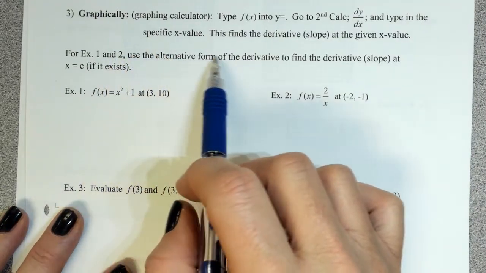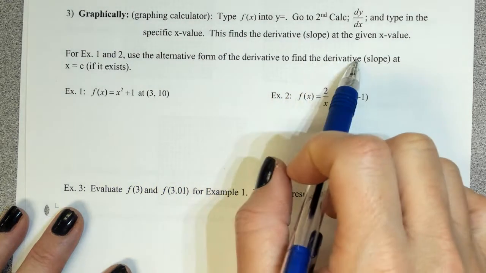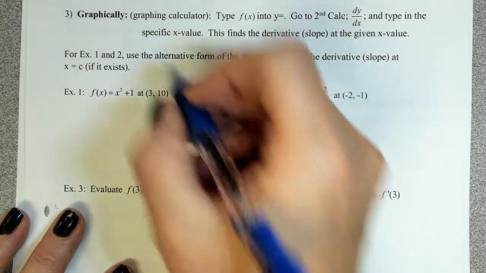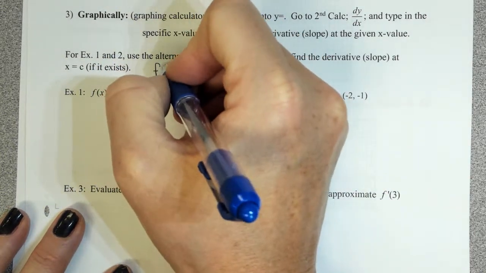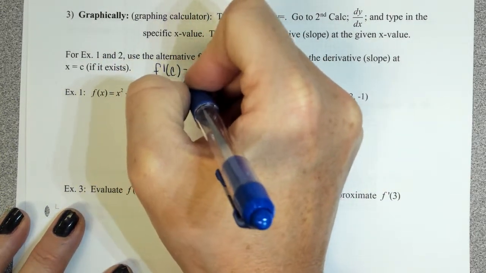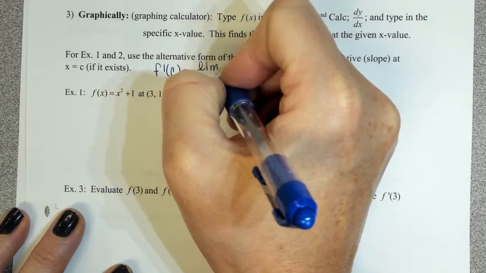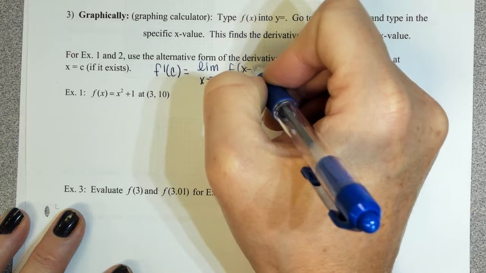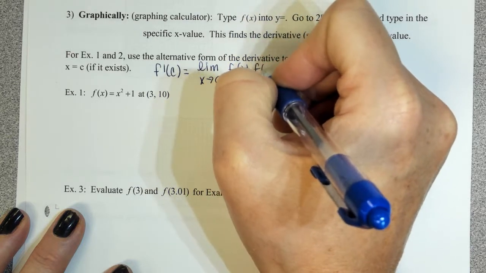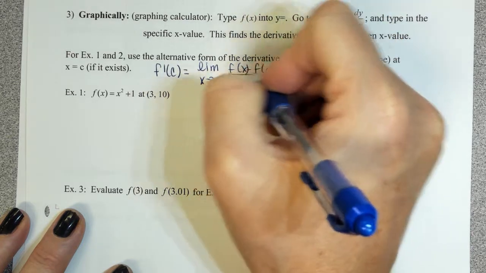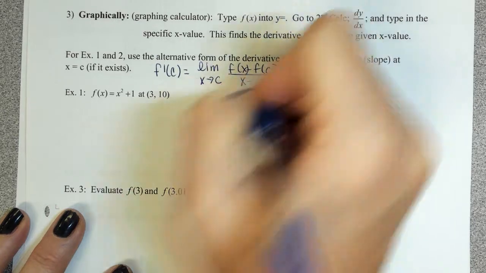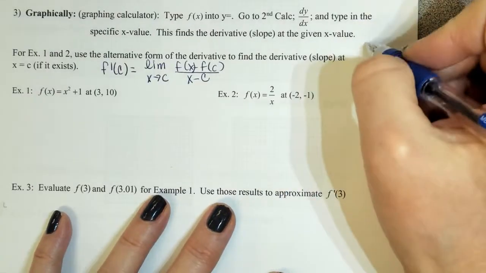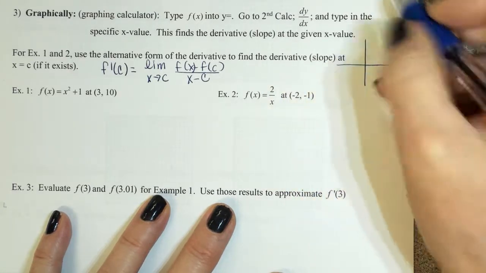It says use the alternative form of the derivative to find the derivative, meaning the slope, at x equals c if it exists. So this is what we're doing. F prime of c is equal to the limit as x approaches c of f of x minus f of c all over x minus c. Before we actually do that though, let's take a look at why this would work.